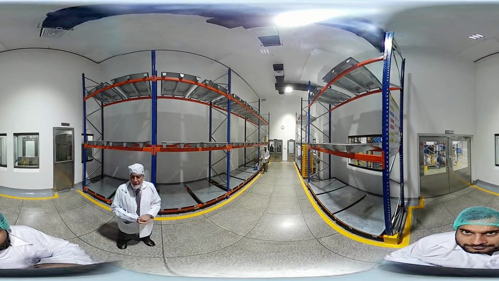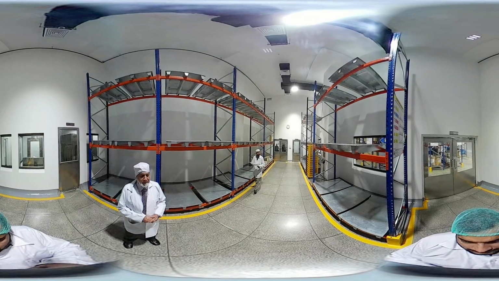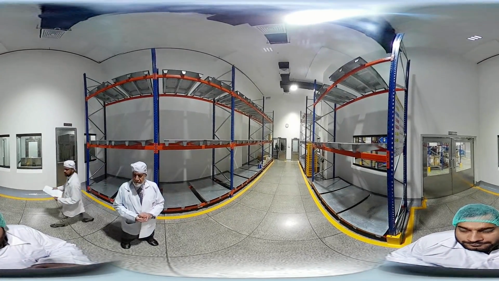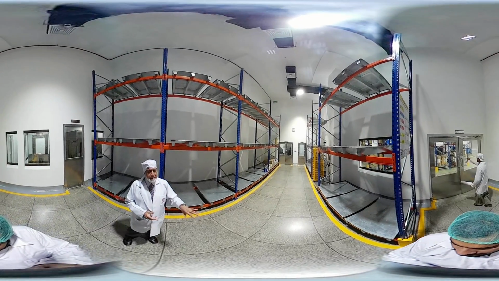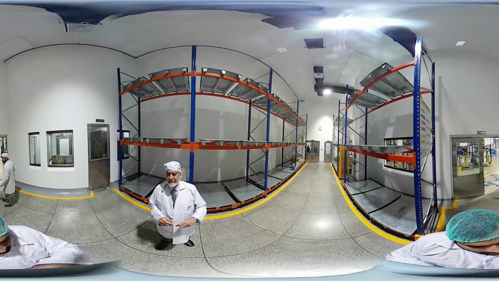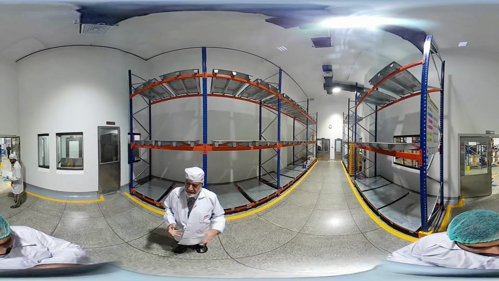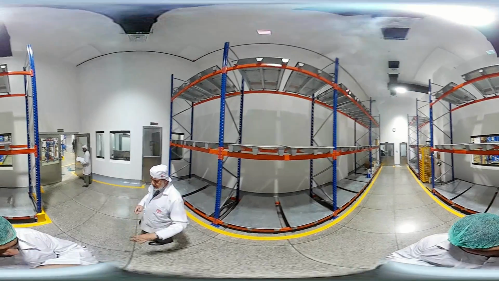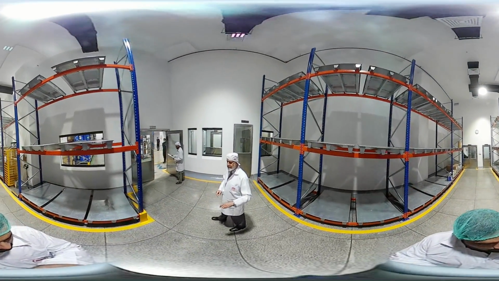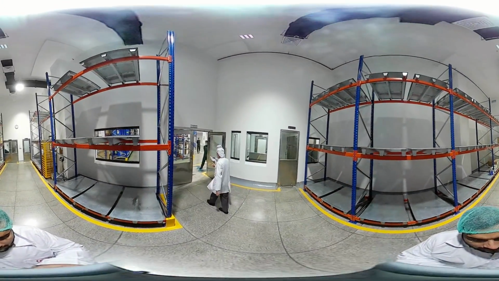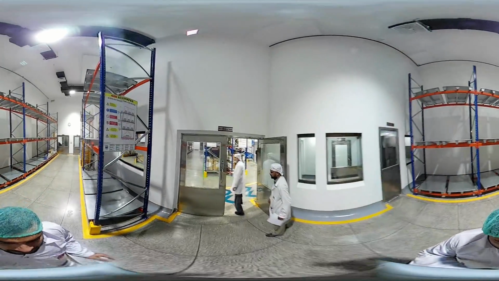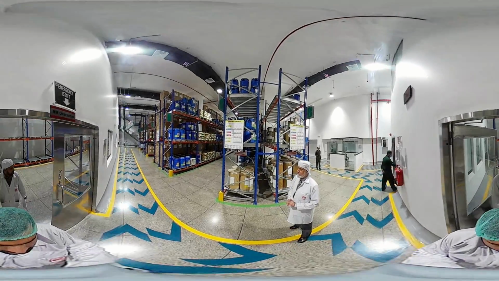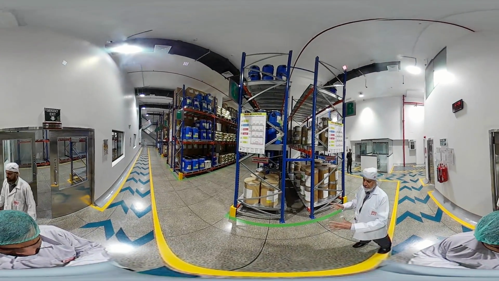And the documentation is done, and intimation is carried out to the quality control department and quality assurance department for sampling. Once the sampling is done, whatever the status is, whether rejected or released, if it is released, then we move the whole lot, the whole consignment, to the released area. So we shift all those released materials into this area.